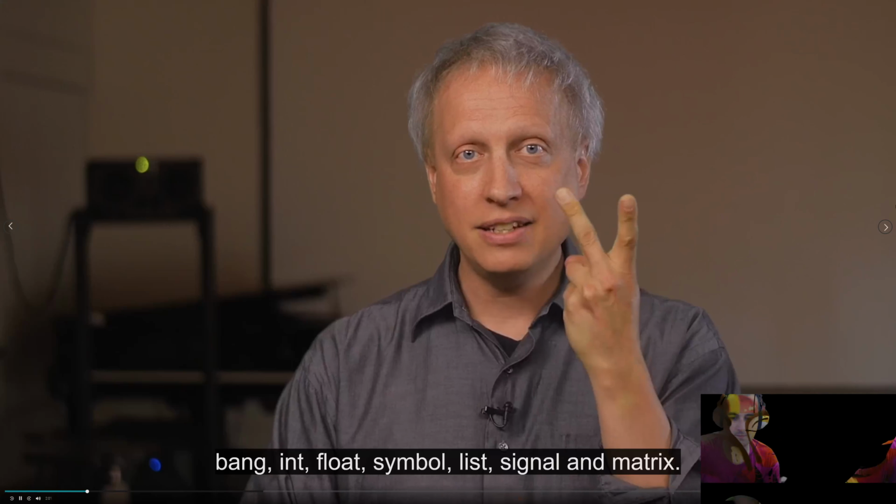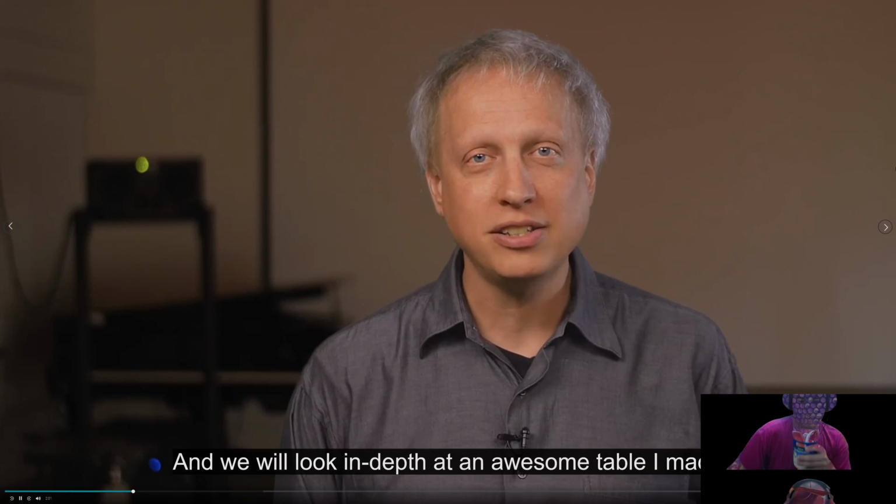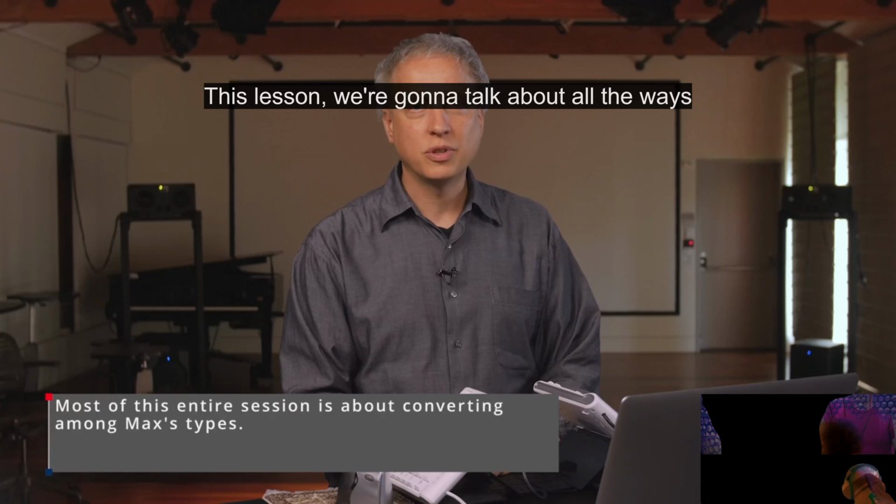Max has 7 types: bang, int, float, symbol, list, signal, and matrix. And we will look in depth at an awesome table I made that shows lots of ways of converting among these types. In this lesson, we're going to talk about all the ways of getting from one type to another.